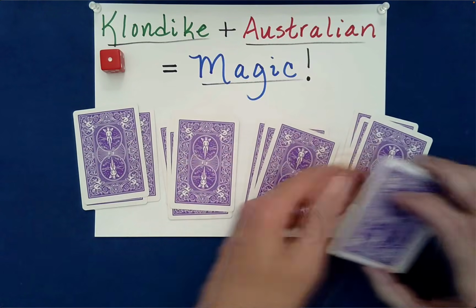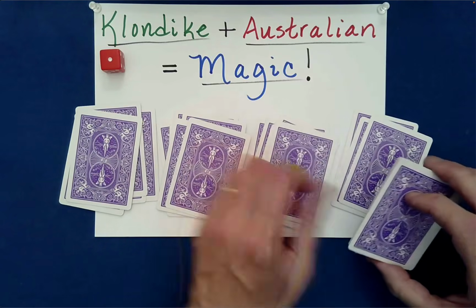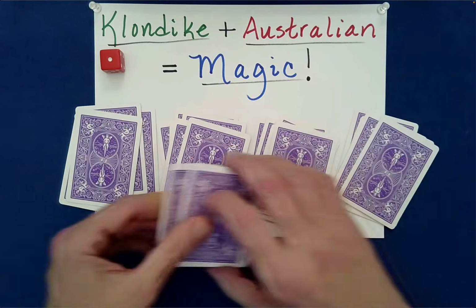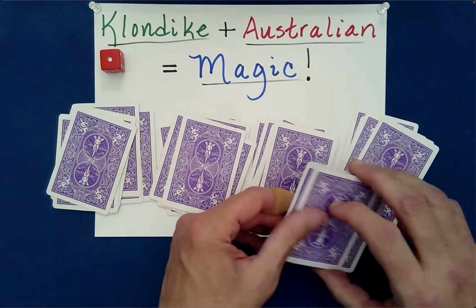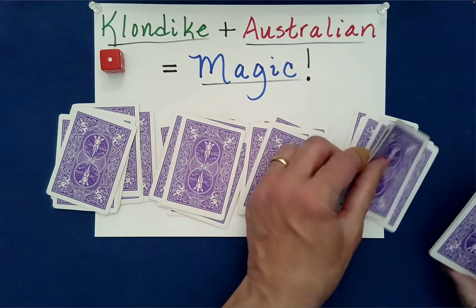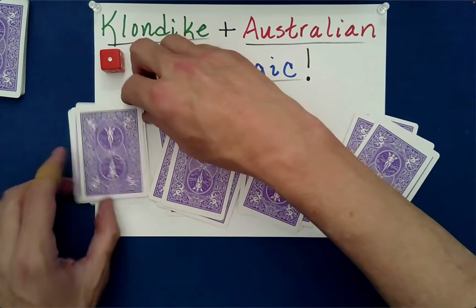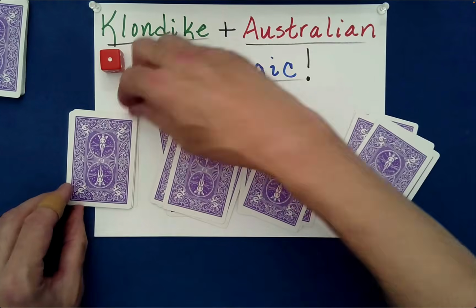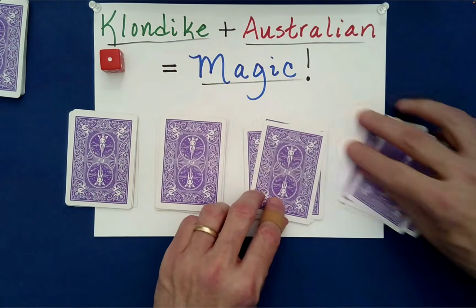And now we have 4 piles of 4 cards, 4 piles of 6 cards, and just one more layer, 4 piles of 8 cards. Okay, very good. Boy, we used up a good portion of the deck there to create those. Okay, so we have these 4 random piles of cards.